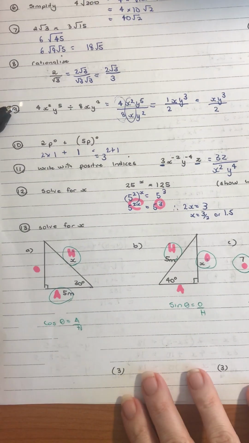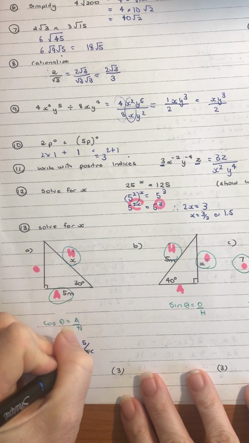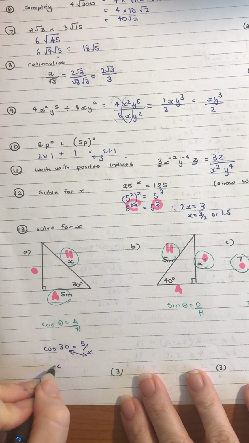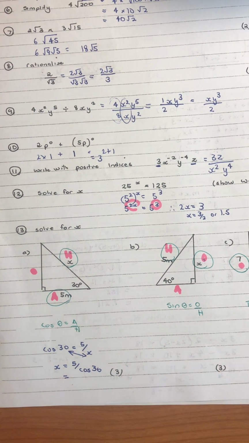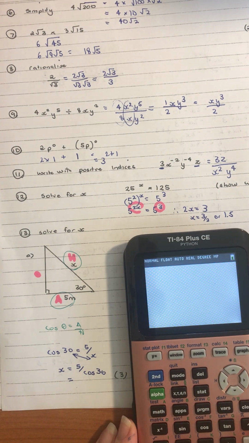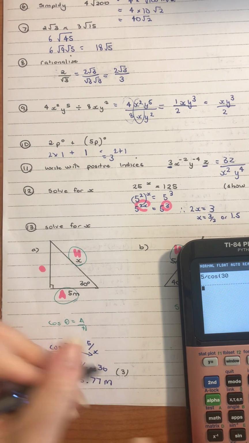So looking at the first one, we're putting in what we know. So cos 30 is going to equal 5 over x. If the x is on the bottom, that means they swap sides. So x is equal to 5 on cos 30. So we grab our calculator, making sure we're in degrees. And we get 5.77, and that is meters.